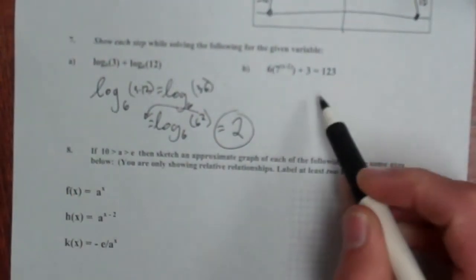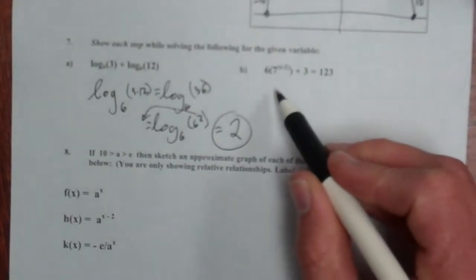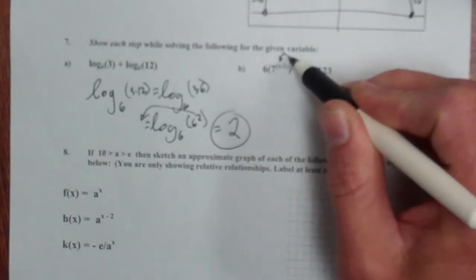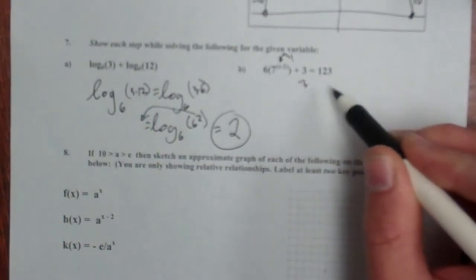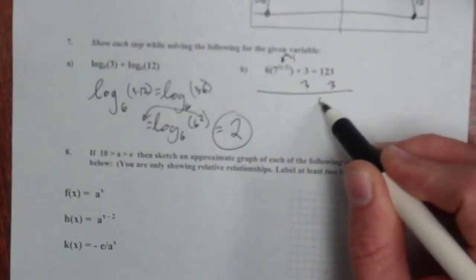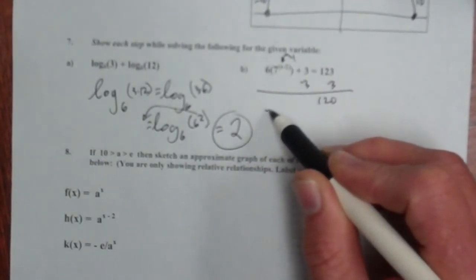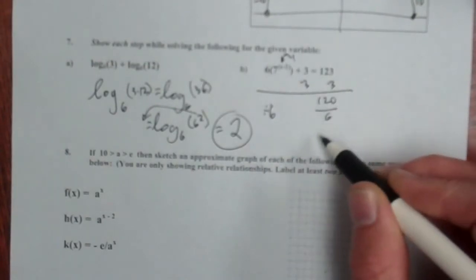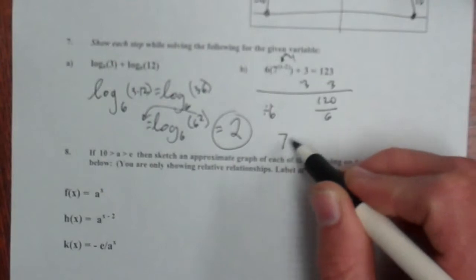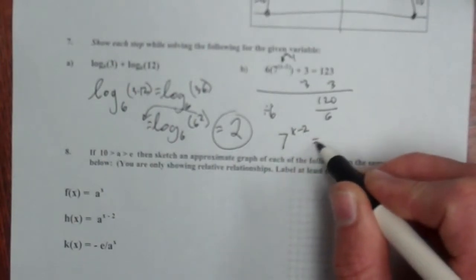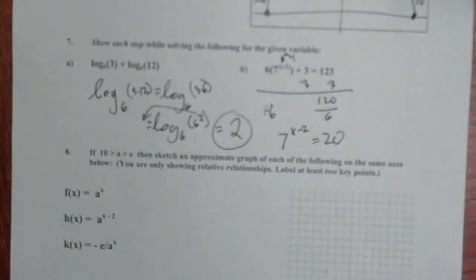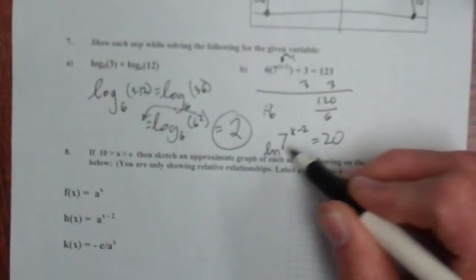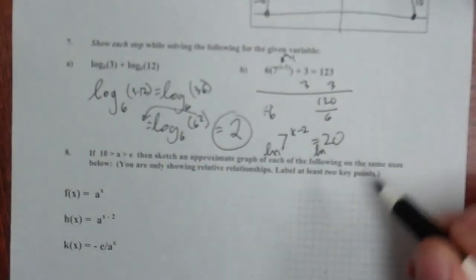Okay? This one is more calculator oriented. You're going to just peel away the layers to get at the x. You've got to start from the outside and go in, so I'm going to take away 3. I get 120. I'm going to divide by 6 on both sides, and I'm going to get 20 then. So I get 7 raised to the x minus 2 equals 20. Well, then I take the log of both sides. Again, I have a preference for ln. Doesn't matter. You can take the base 10 log of both sides.